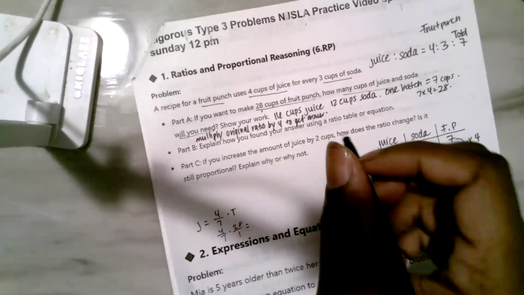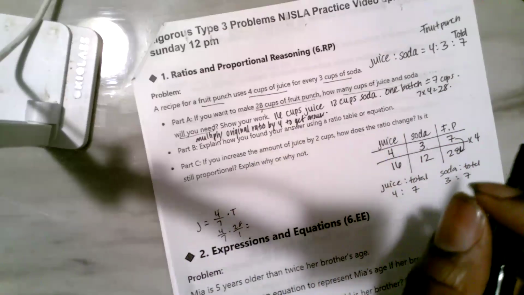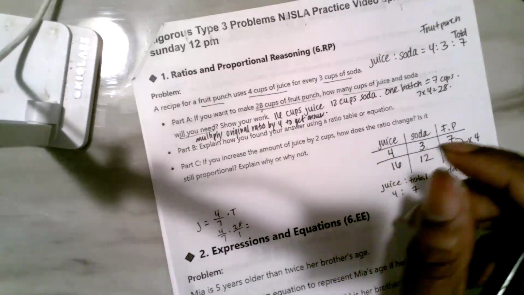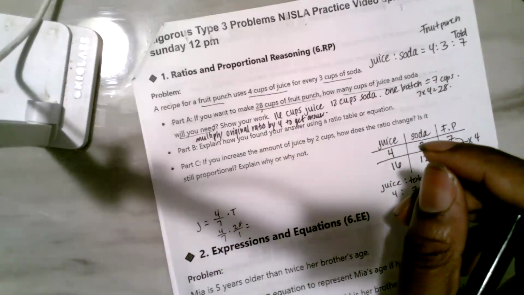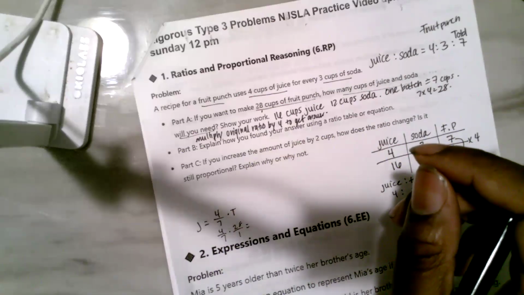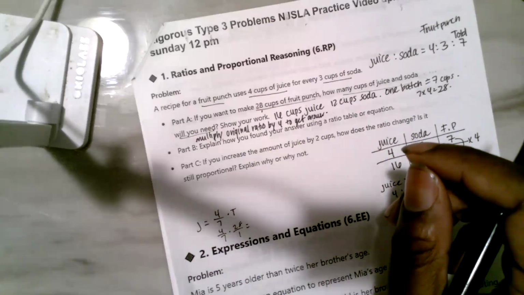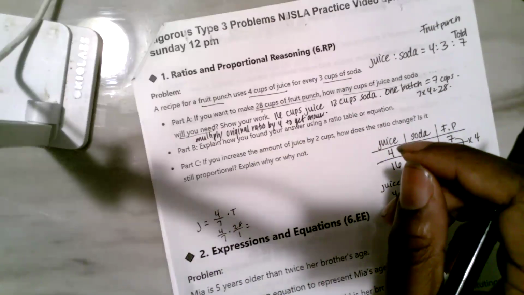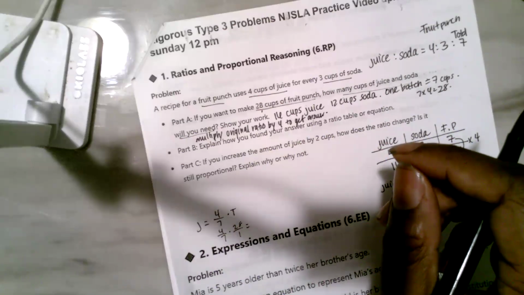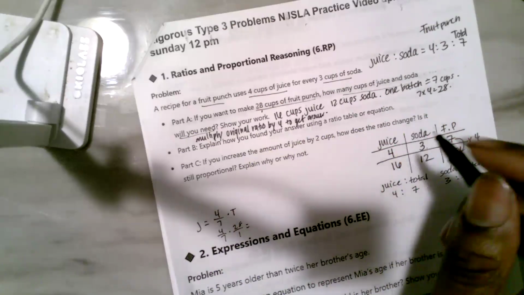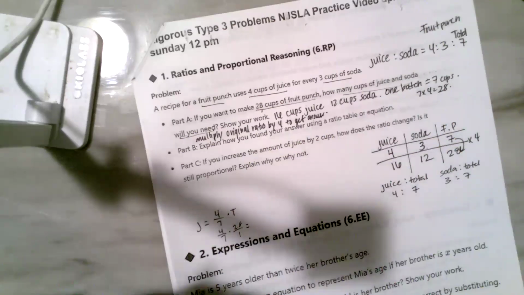28 times 4, which is 120 minus 8, is 112, divided by 7 is 16.